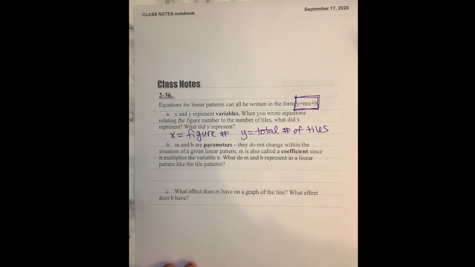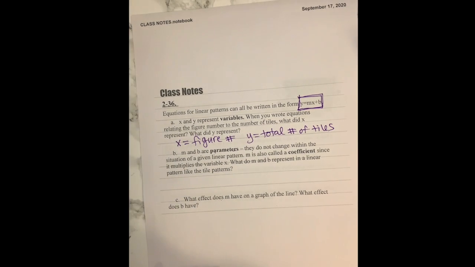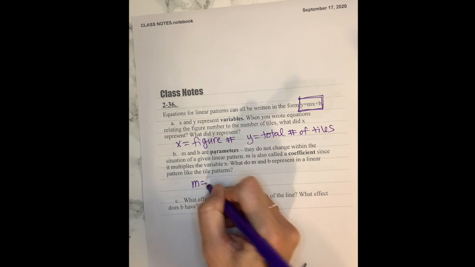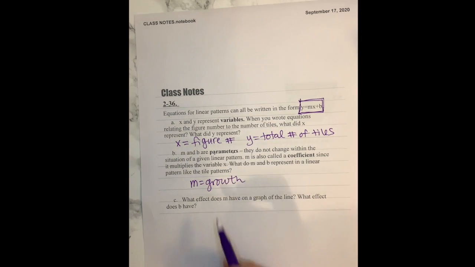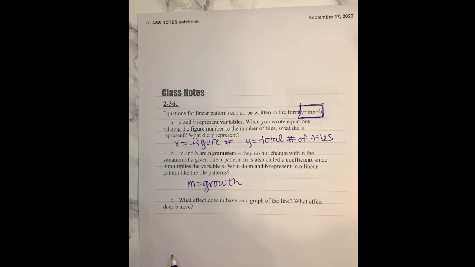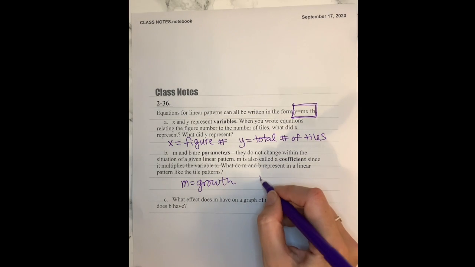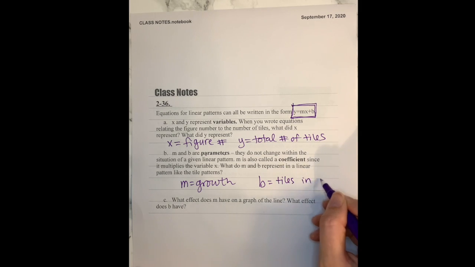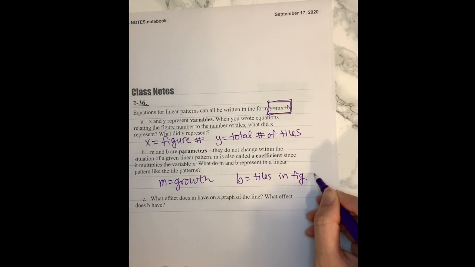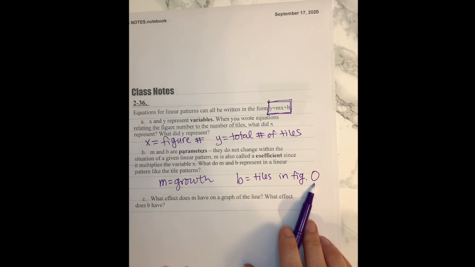What do M and B represent in a linear pattern like the tile patterns? So M was what we figured out was the growth of the tile. So how many tiles were added for each figure? B was the tiles in figure 0. So how many we originally started with.